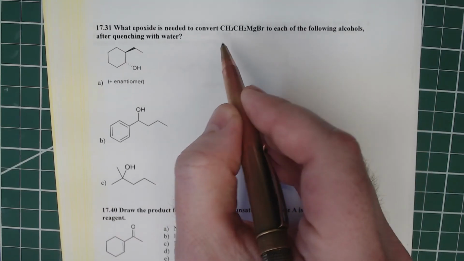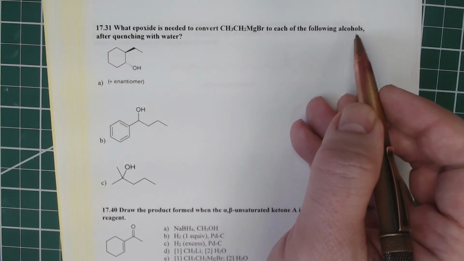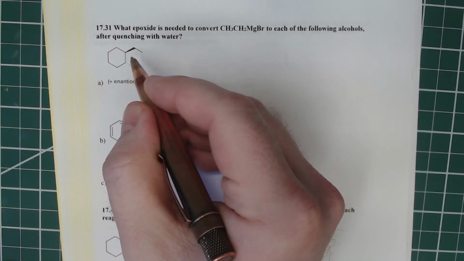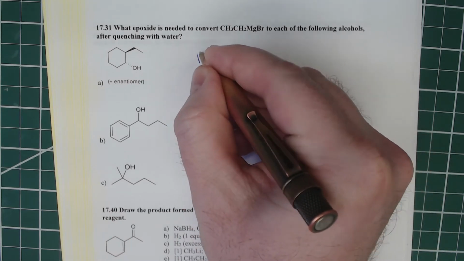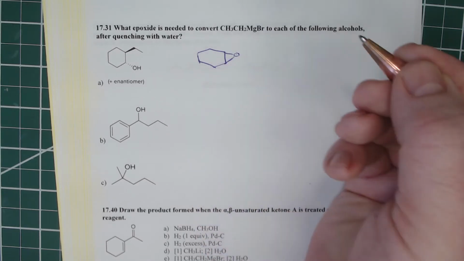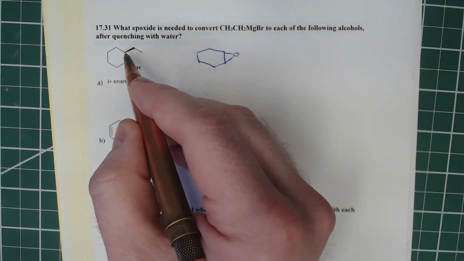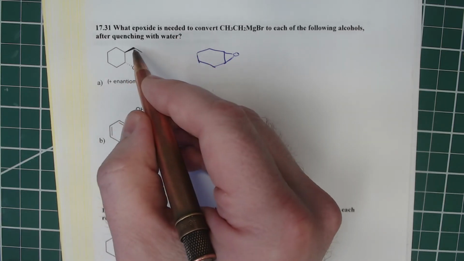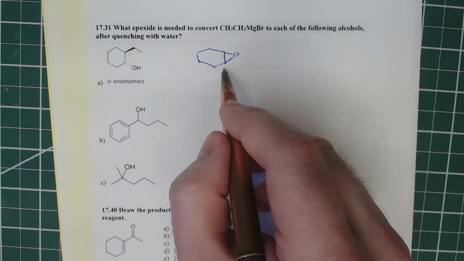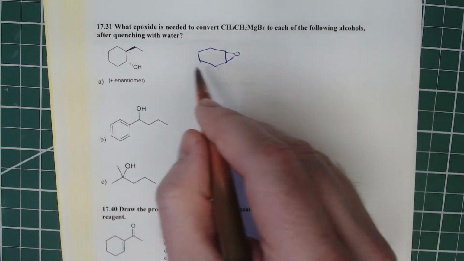All right, what epoxide is needed to convert this ethyl Grignard to each of the following alcohols? So we need to know what epoxide. In this case, the epoxide is simply going to be the cyclohexane epoxide. If we use that epoxide and we have this come in, we will find that the alkyl group, our Grignard reagent, will come in opposite the side of the alcohol, which is why these end up being trans to each other. So if we just use that epoxide and then quench it with water, we will end up getting that.